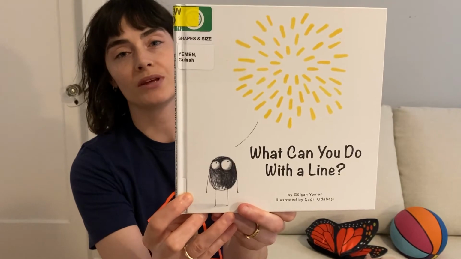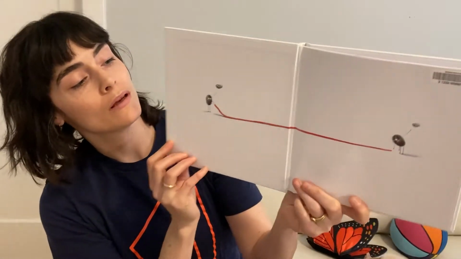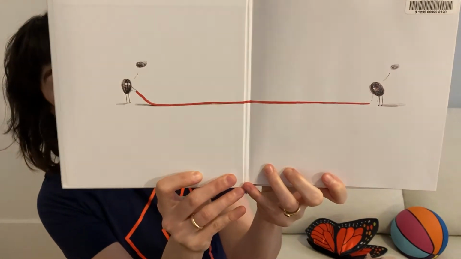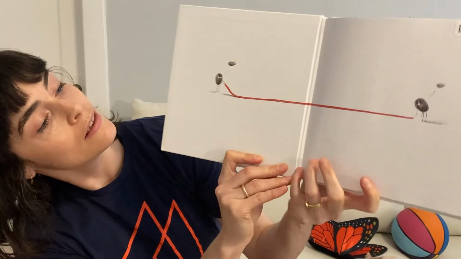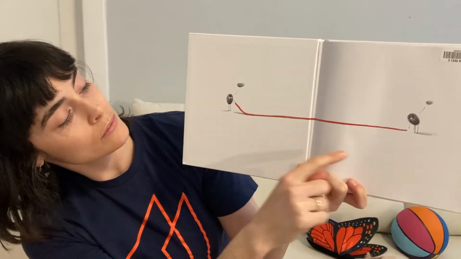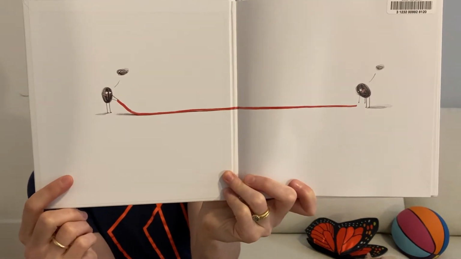What can you do with a line? And I love this line that these little dots are thinking about. What can I do with this? What can I do with this red line?